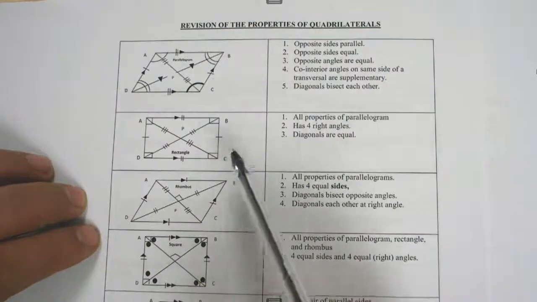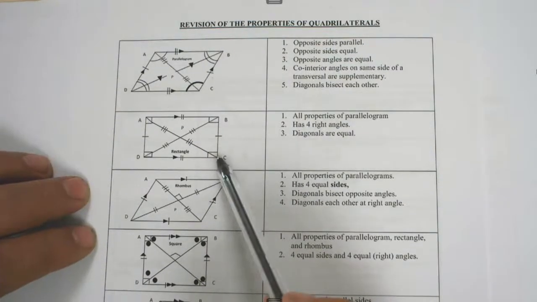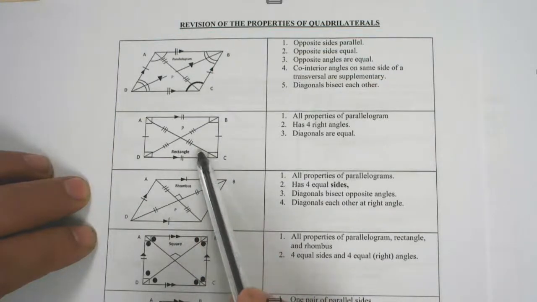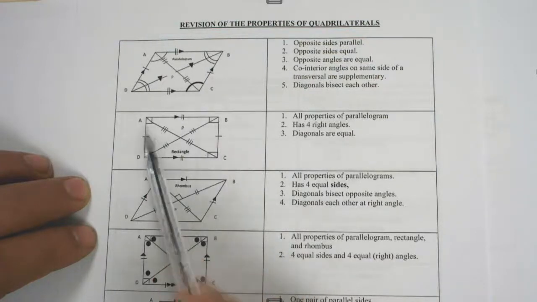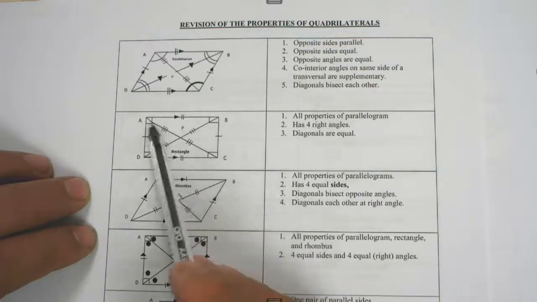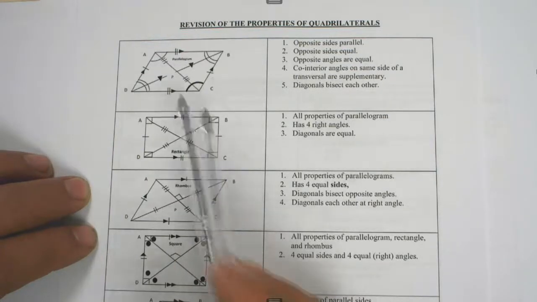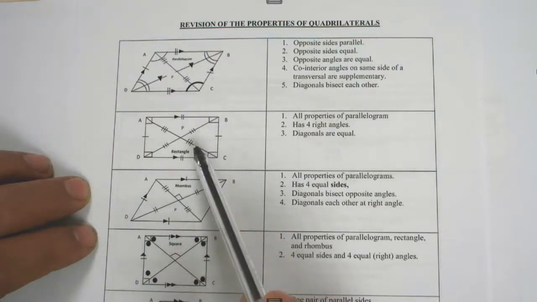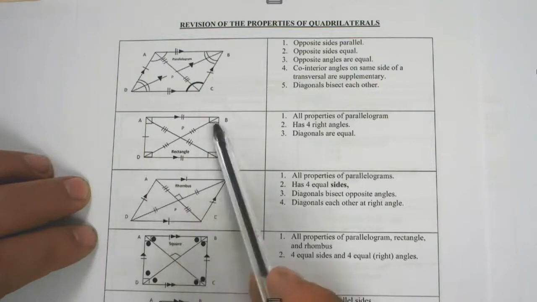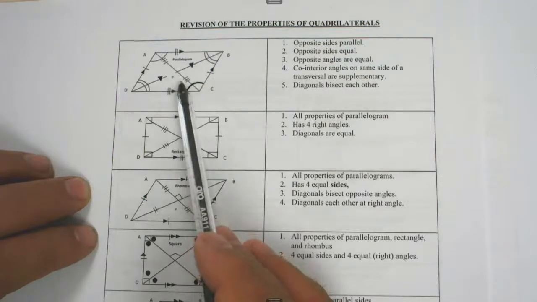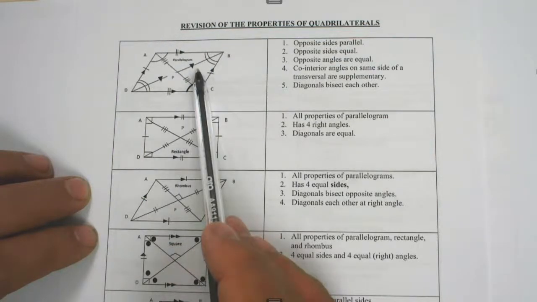The characteristics of a rectangle. Now, all the properties of a parallelogram also apply to a rectangle. However, the interior angles of a rectangle are equal to 90 degrees and the diagonals are equal. So the difference between the diagonals of a parallelogram and the diagonals of a rectangle is that the diagonals in a rectangle are equal and they bisect each other, whereas in a parallelogram they only bisect each other.